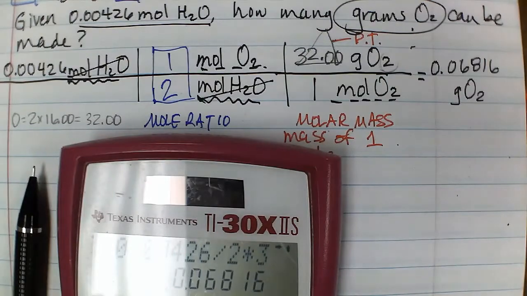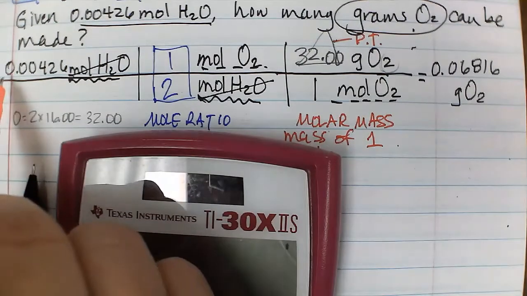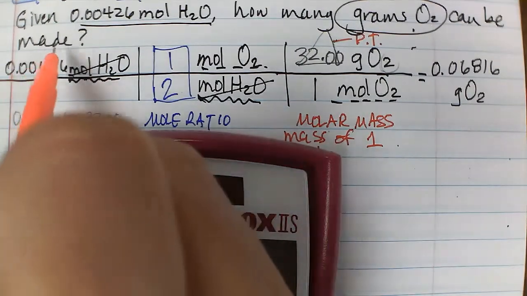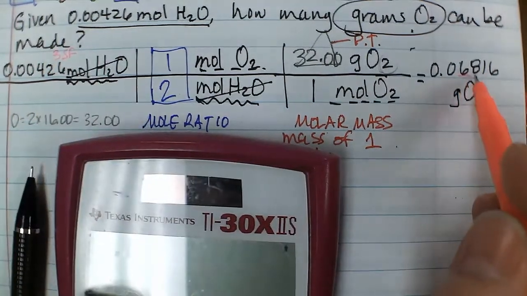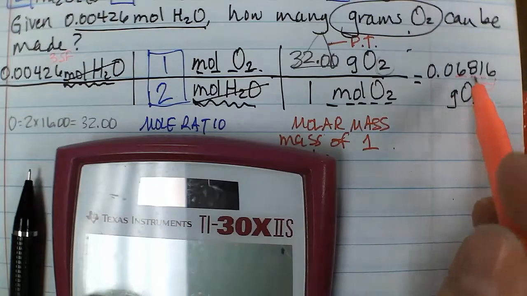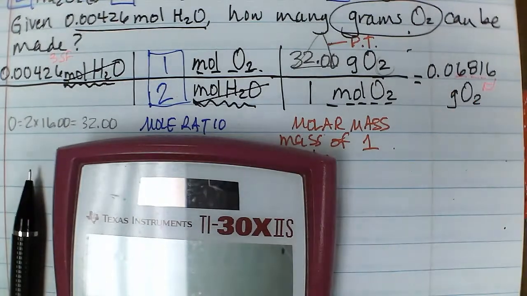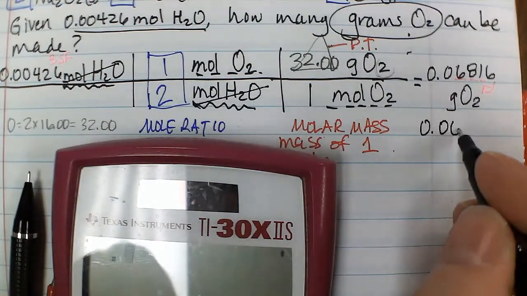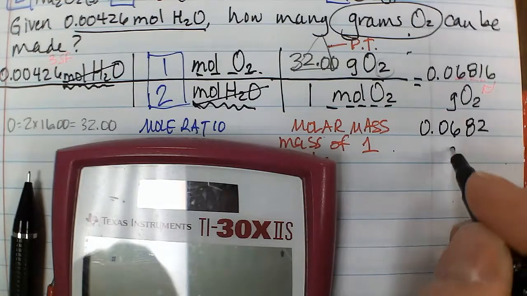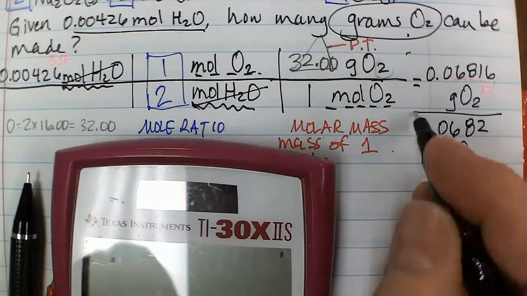In my original data, leading zeros are never significant, so there are only 3 sig figs here, so there should be 3 here. The leading zeros, never significant. The 6 makes the 1 round up, so 0.0682 grams of O2.